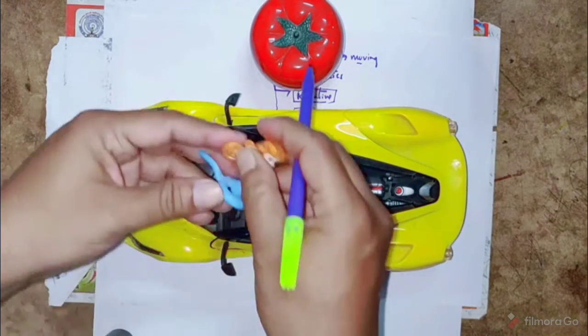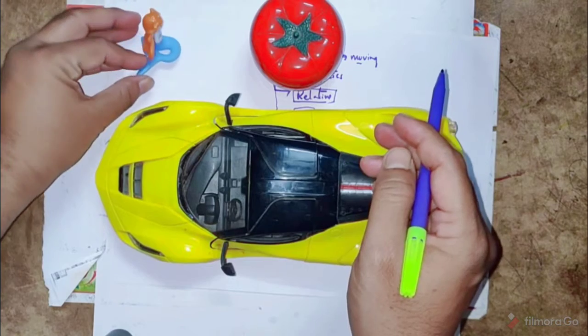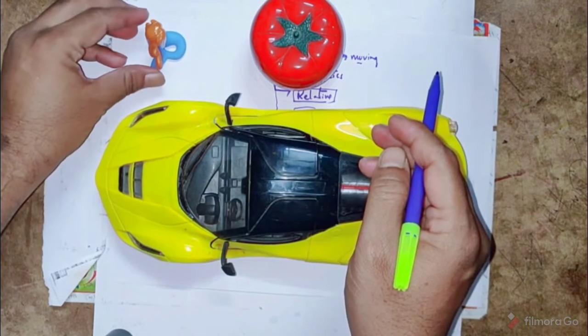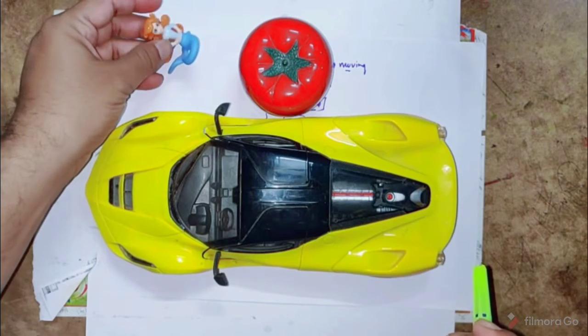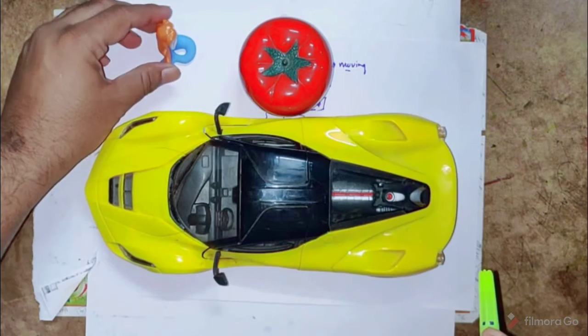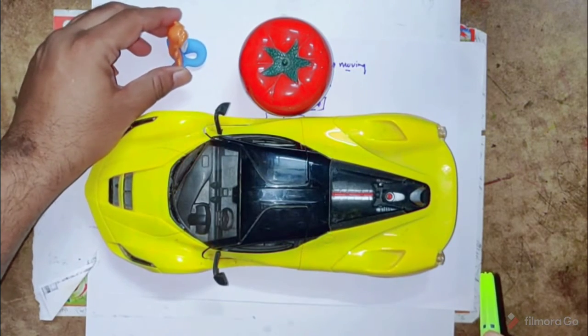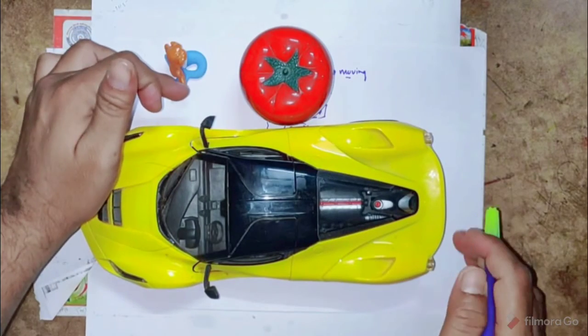And at the same time, a small girl toy is standing here. To this girl, the tomato appears to be on the left.